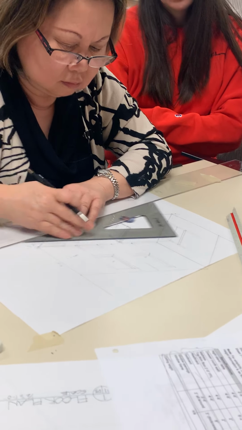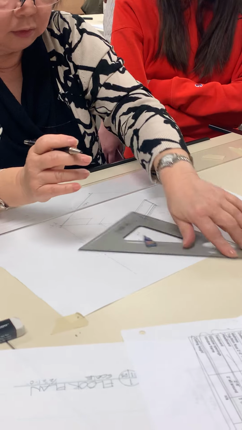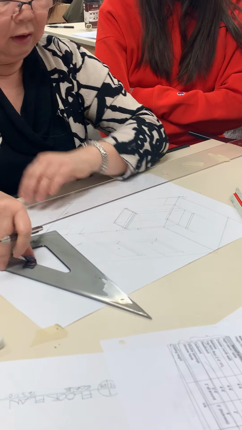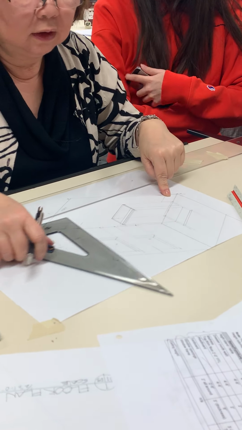So what's the 3 sides on this? 30 on this ruler? 30, 30, 60, 90. Right. Okay. Then, this one.